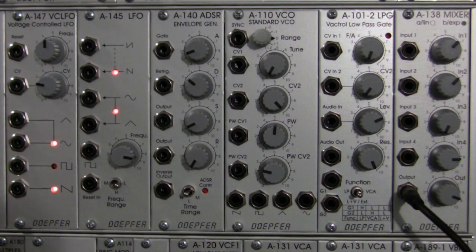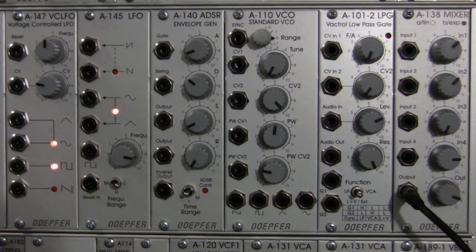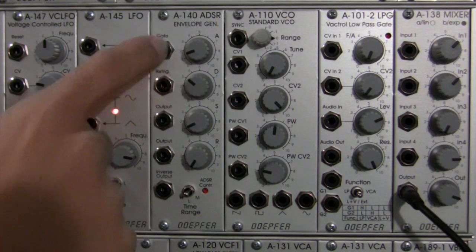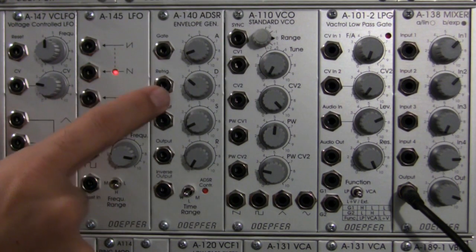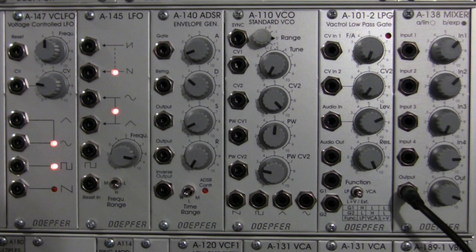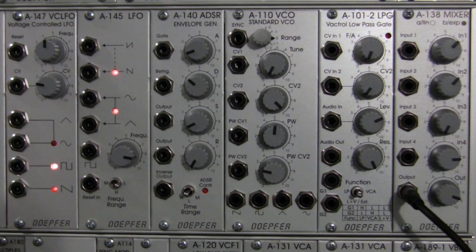This port can be used to retrigger the beginning of the envelope while the gate is in the positive direction. So if you're holding down a key and it receives a signal right there at the retrigger, it'll continue to retrigger the envelope. You can use an LFO to do that or a sequencer.